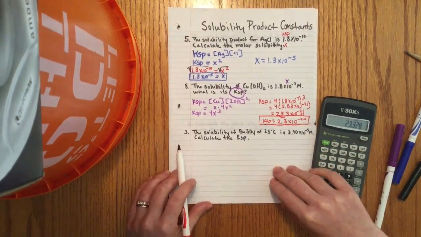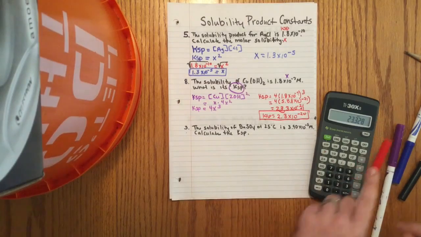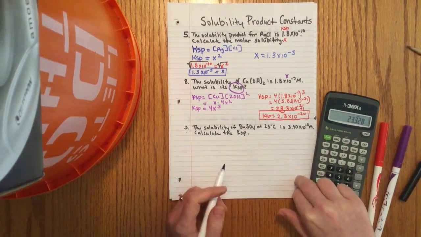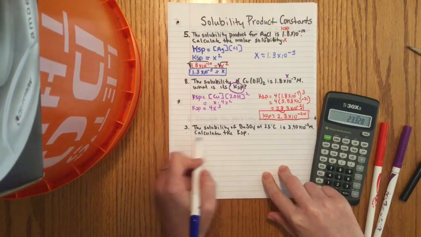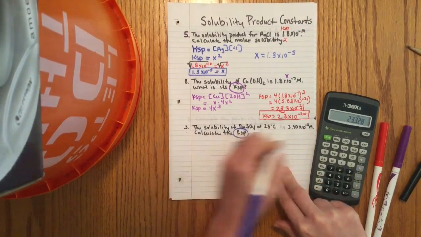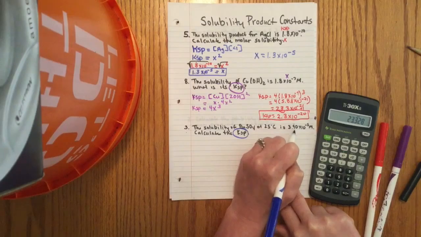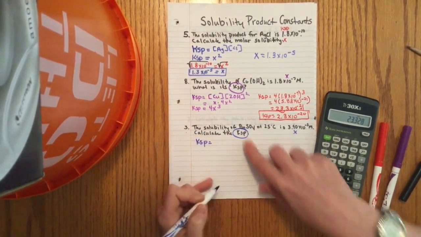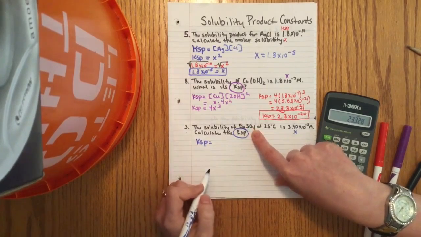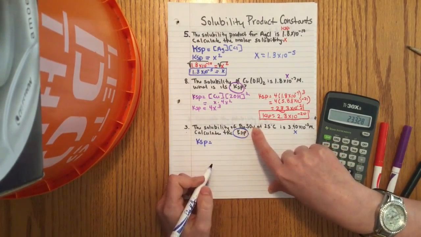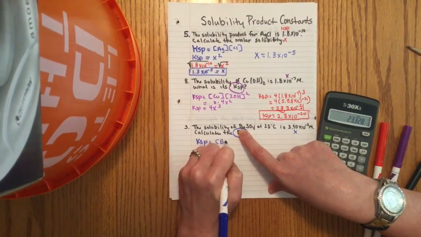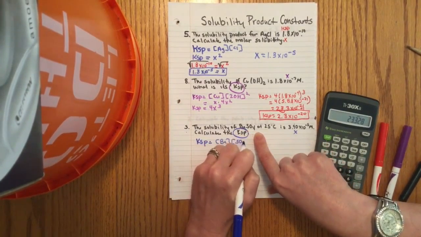Okay, let's look at number 3. Number 3 says the solubility of BaSO4 at 25 degrees Celsius is 3.9 times 10 to the negative 5. Calculate the Ksp. It's asking me for the Ksp. It's giving me molarity, which is my concentration. So I know that Ksp is going to equal, all right, BaSO4. Well, let's think. Ba is barium plus 2. SO4 is sulfate negative 2.